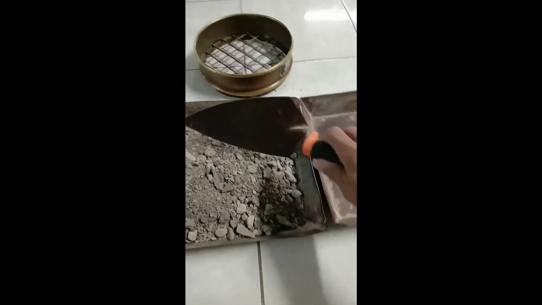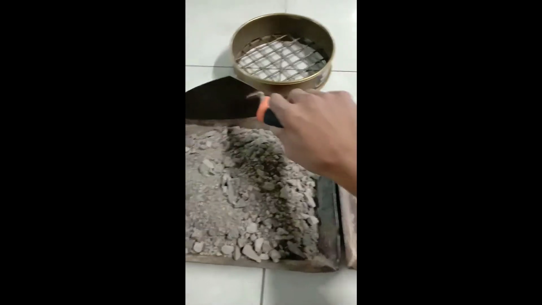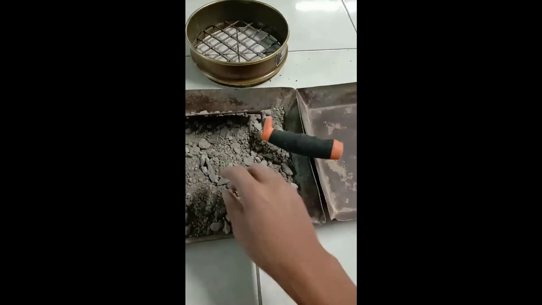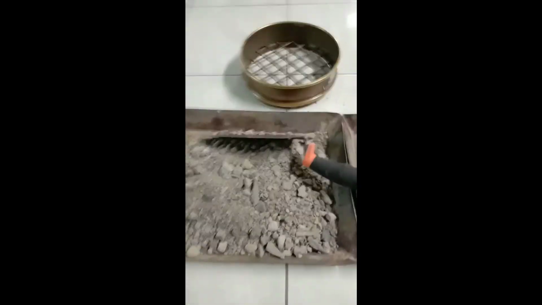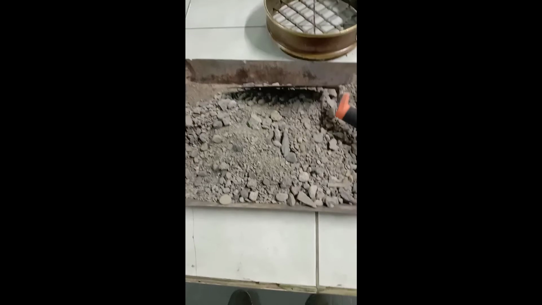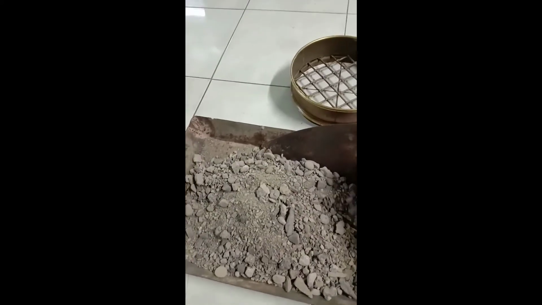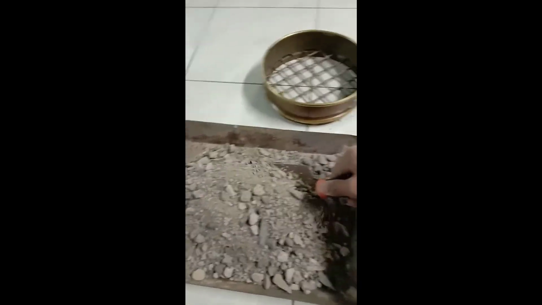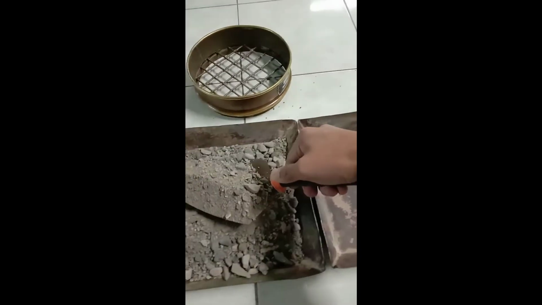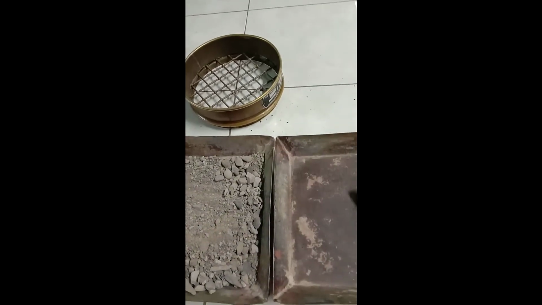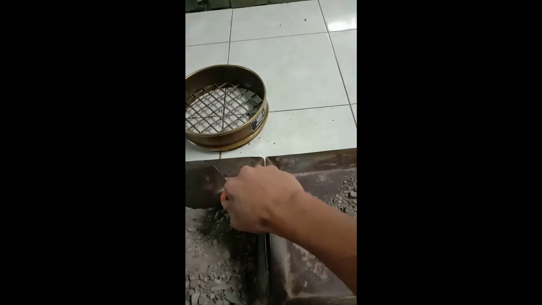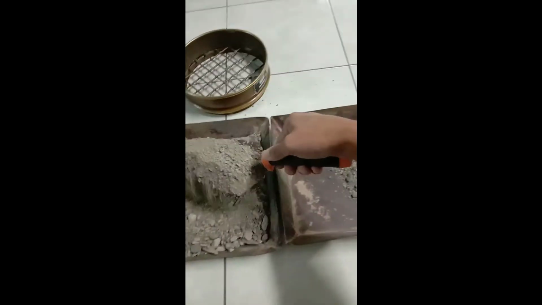So I am just going to demonstrate how we are going to reduce a stockpile of aggregate into a sample size. Of course, you gather a sample from a stockpile, and then what you're going to do is use a trowel or spade to form that into a conical shape.